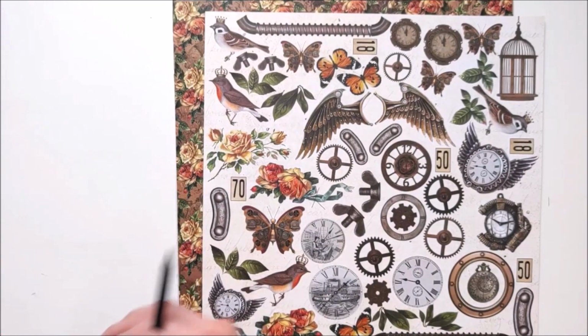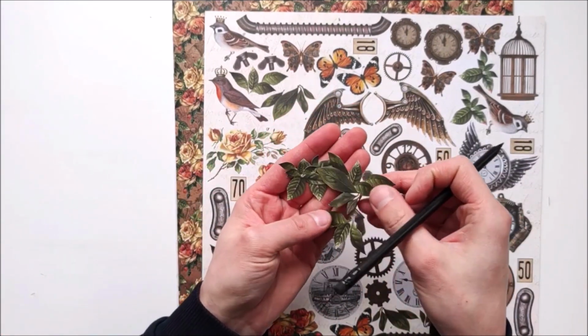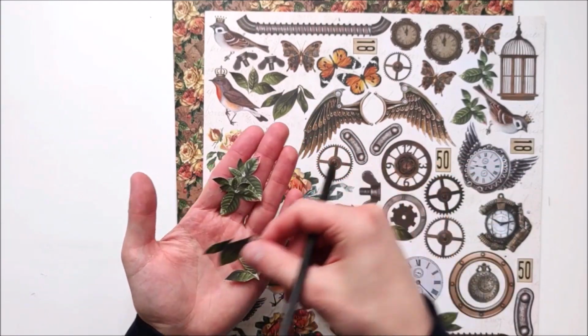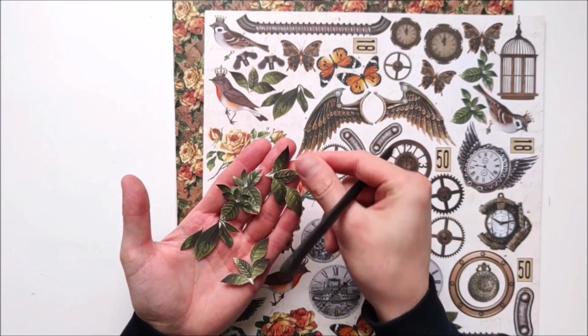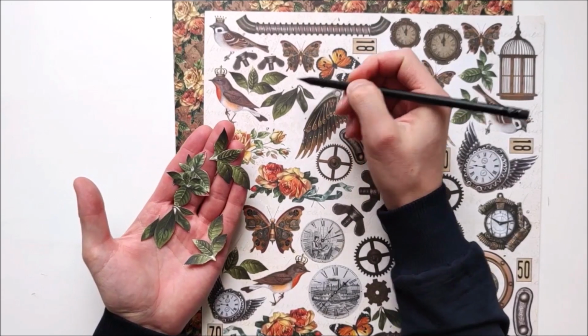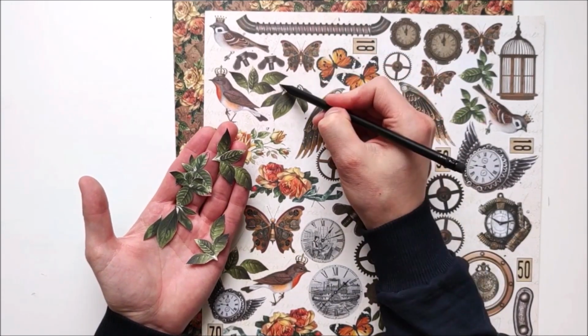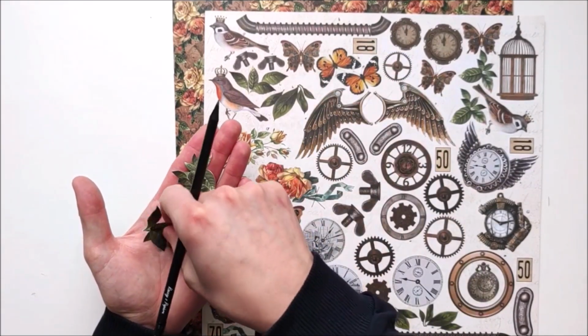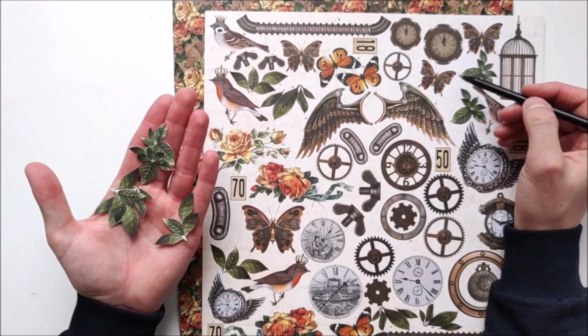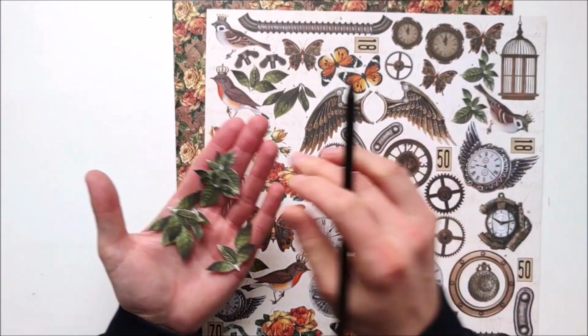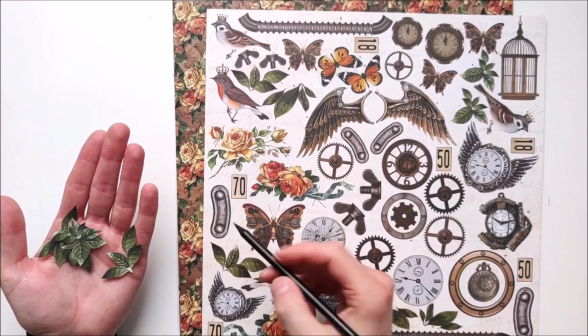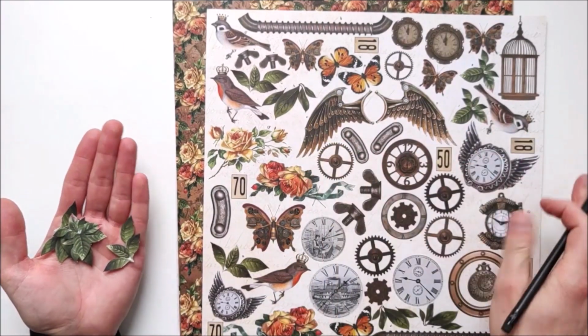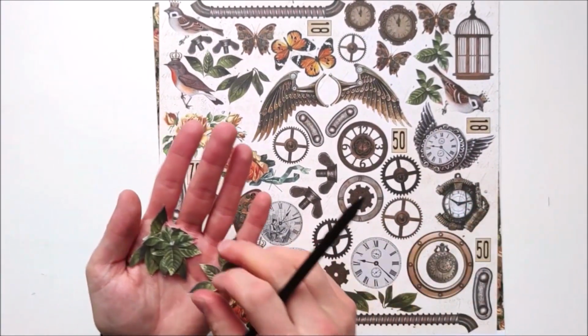And then look, we have green leaves. So it's here, then another one is here. I think we need all of them from that paper. Yeah, so all of them.